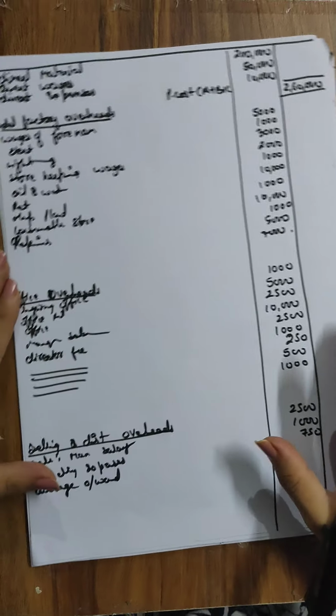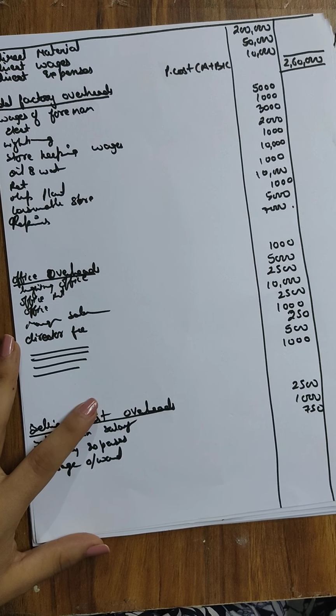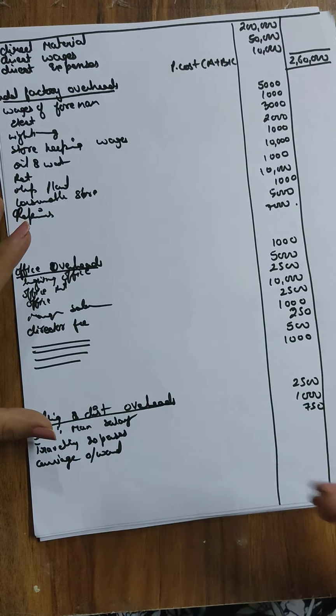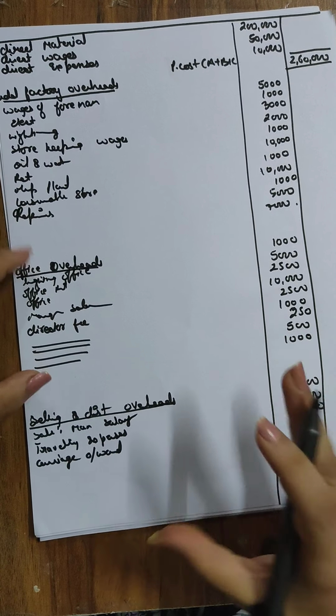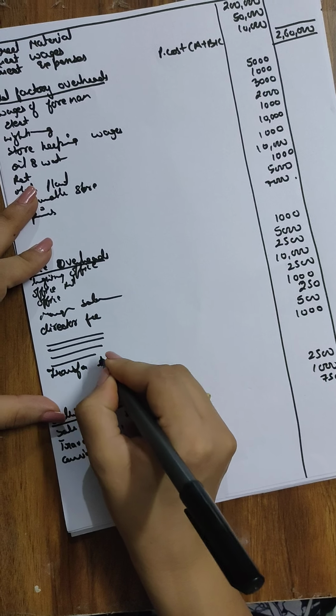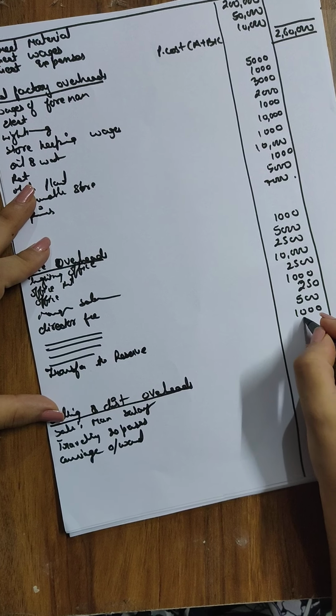This is the same question, I have just tried to give more space. The next thing given to us is the transfer to reserve, 1000 rupees. The transfer to reserve is also basically related to the office overhead. So here I am going to write the transfer to reserves, and I am transferring 1000 rupees.